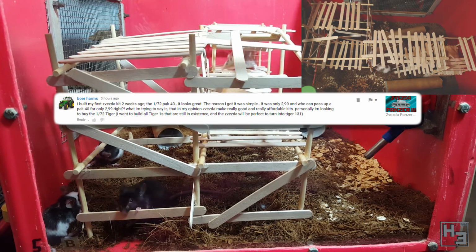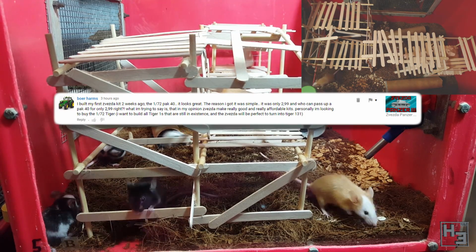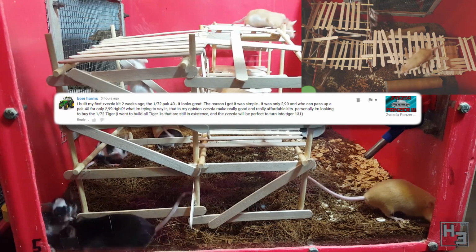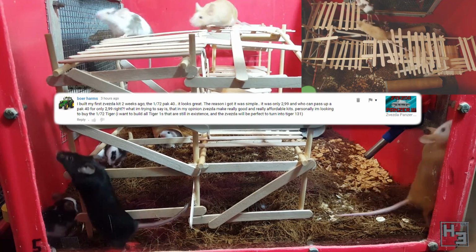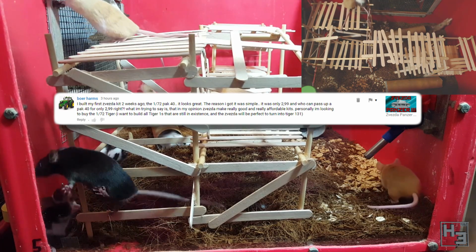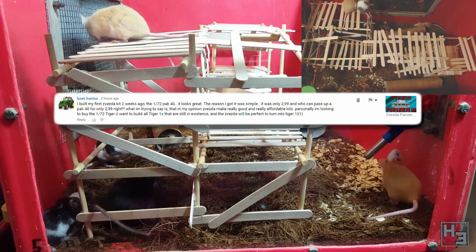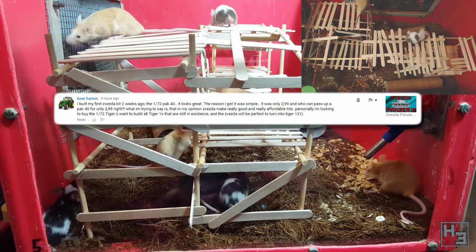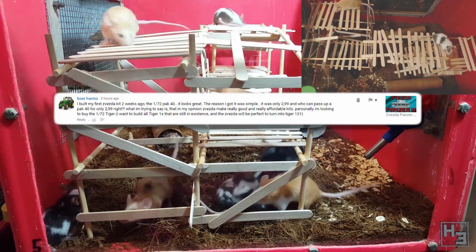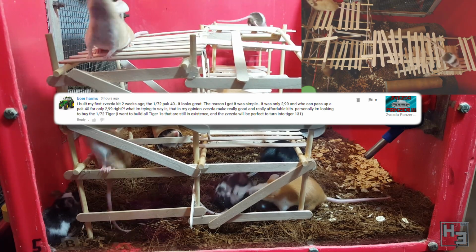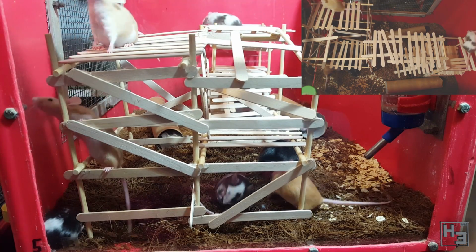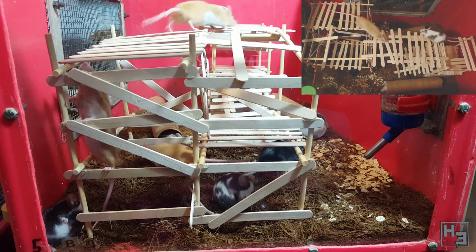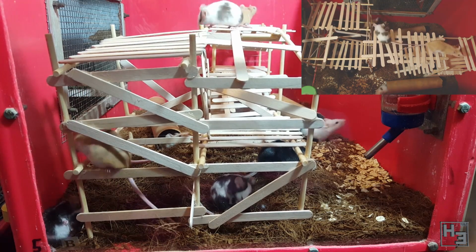Boer Harms said, "I built my first Zvezda kit 2 weeks ago. The 1/72nd scale Pak 40. It looks great. The reason I got it was simple. It was only $2.99, and who can pass up a Pak 40 for $2.99, right? What I'm trying to say is that in my opinion, Zvezda make really good and really affordable kits." Nobody can pass up a Pak 40 for $2.99. Or at least I don't think I could.